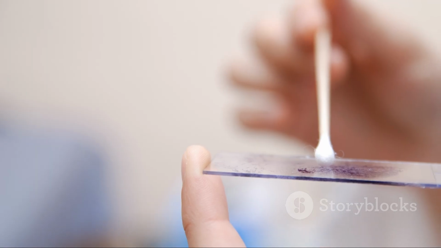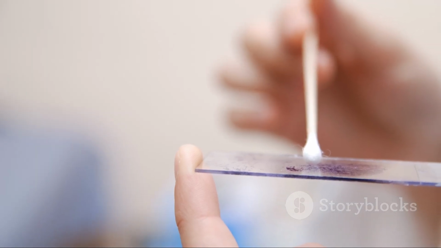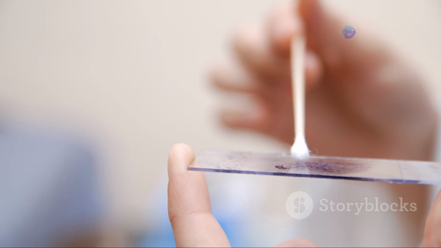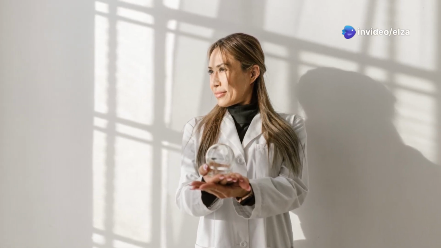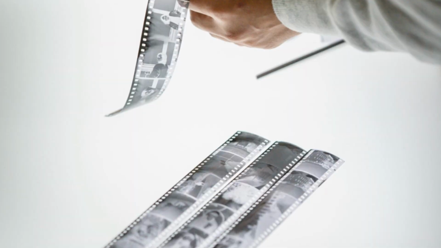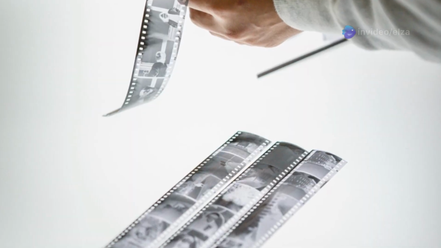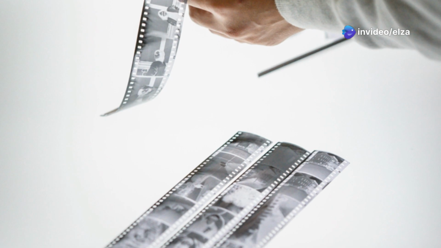The specimen is then coated with a photographic emulsion containing silver halide crystals. The coated specimen is exposed in a light-proof container for a specific duration. During this exposure, the radiation from the isotopes interacts with the silver halide crystals. This interaction creates a latent image, which is invisible to the naked eye.